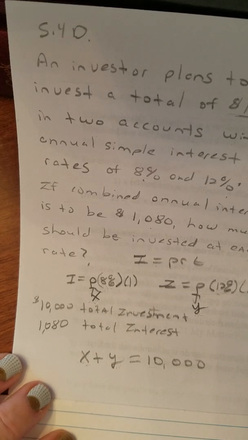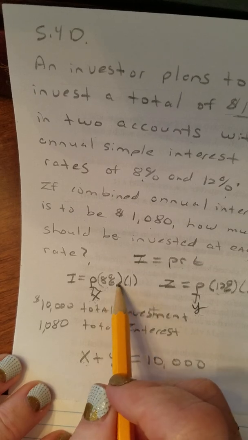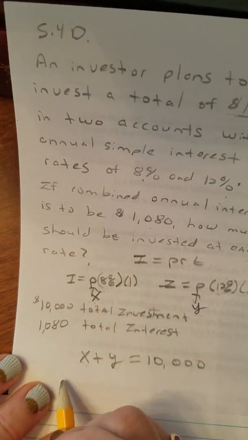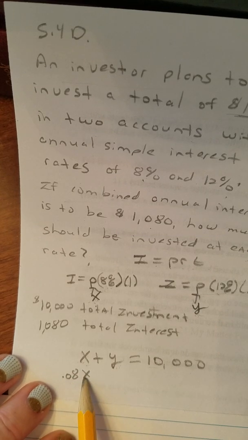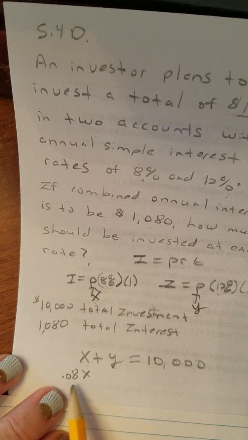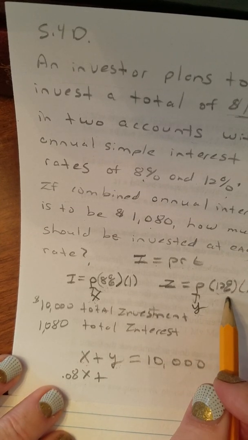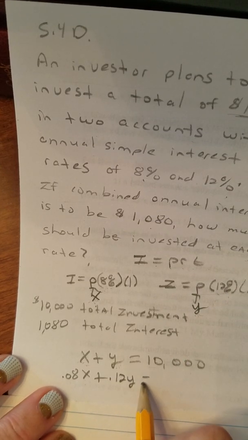Well, I also know the interest rate, and I'm going to convert this to 0.08. So this plus this interest rate, I'm going to convert to 0.12, drop the percent, right?